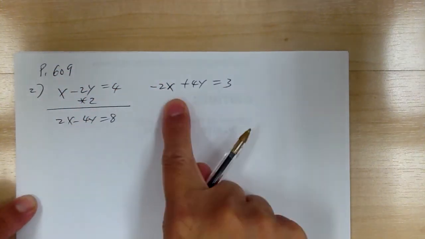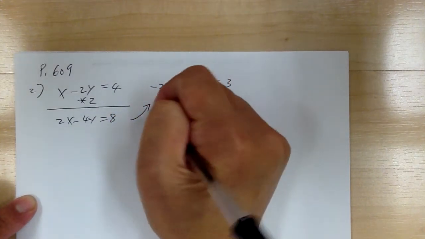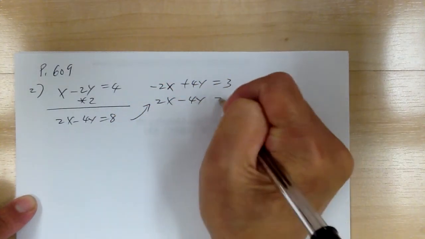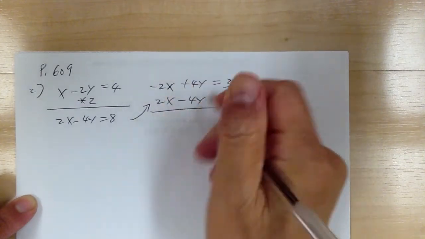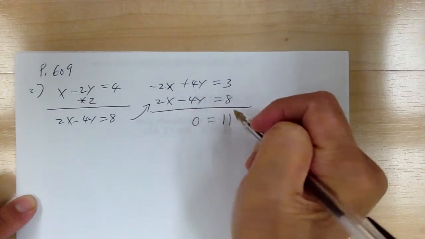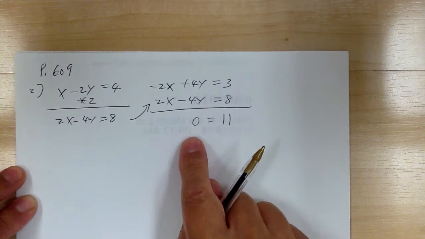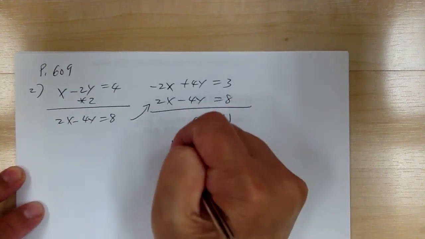And I'm going to put this under here. So I got 2x minus 4y equal to 8. And when I add, I get 0 equal to 11. So this is inconsistent. They're not equal. So the answer is inconsistent.